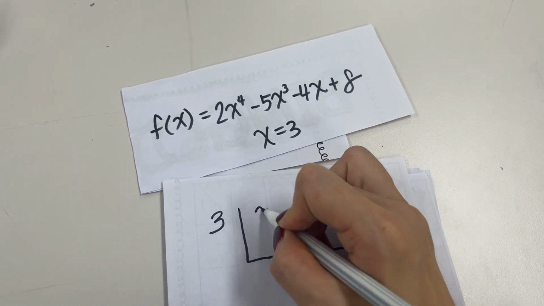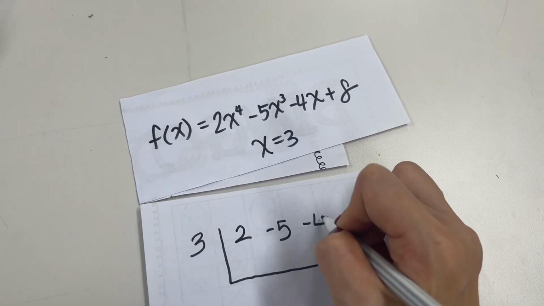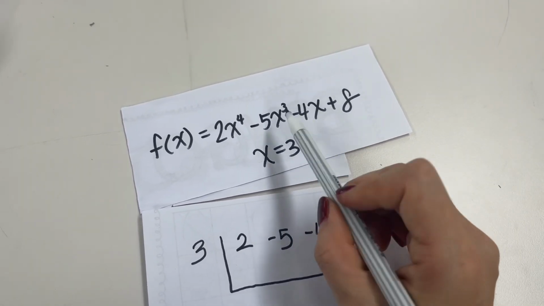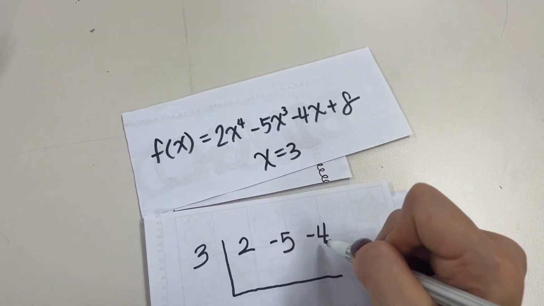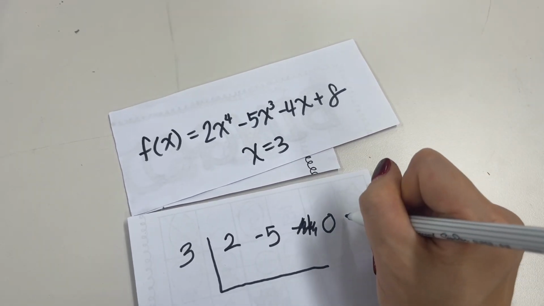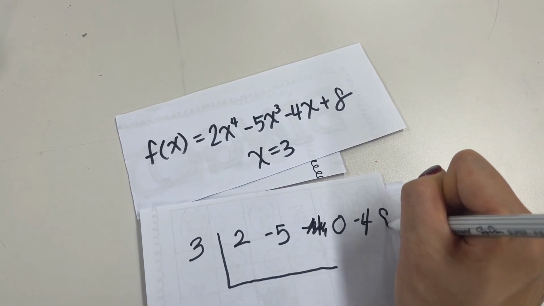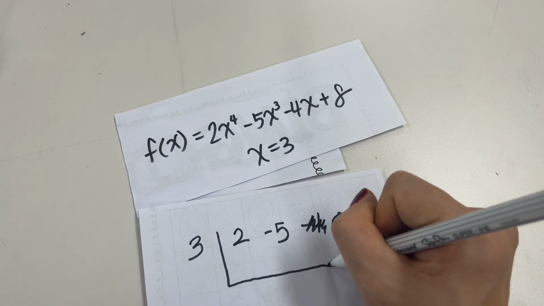So it starts out with 2, -5, -4. Oh, actually, we're missing x squared, right? So therefore, that would be 0, -4, and then finally, our constant, 8.